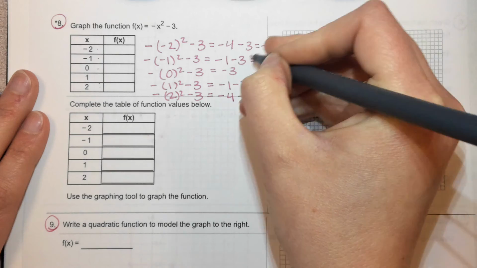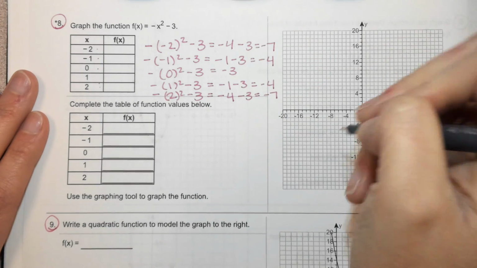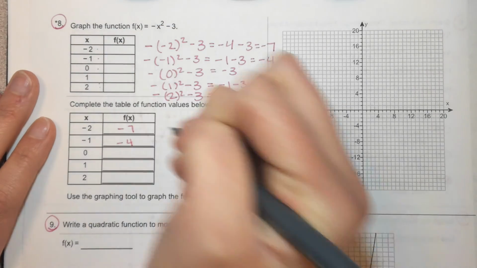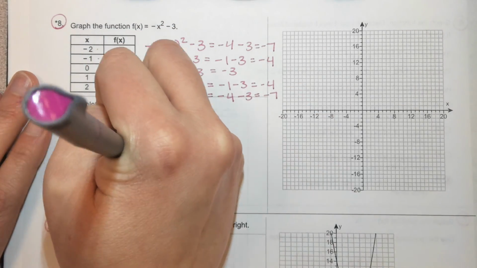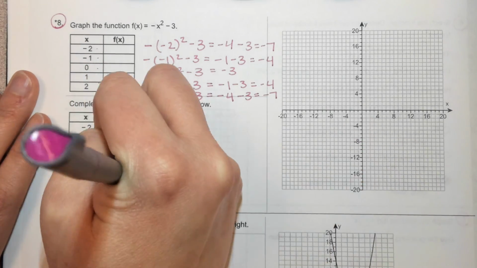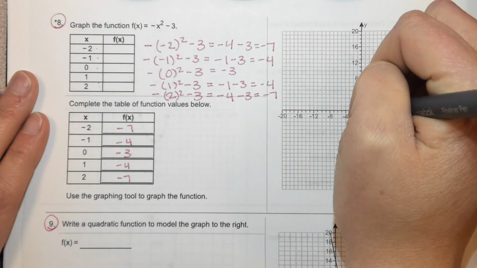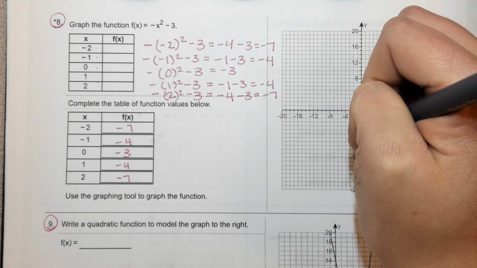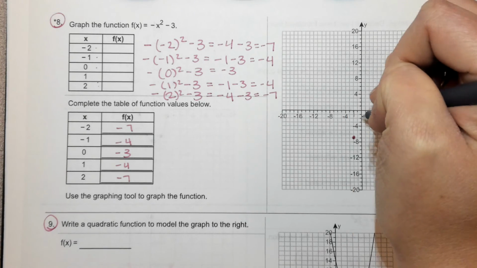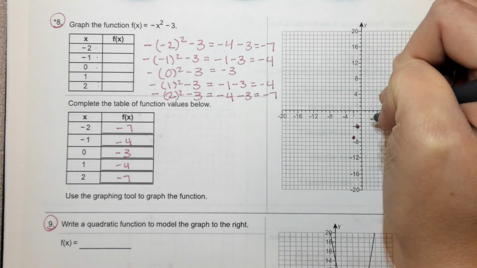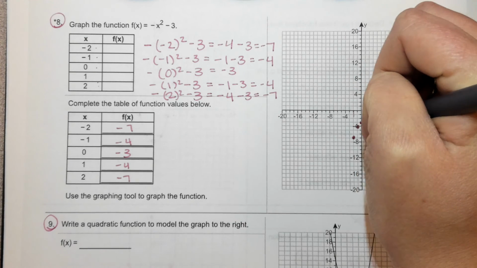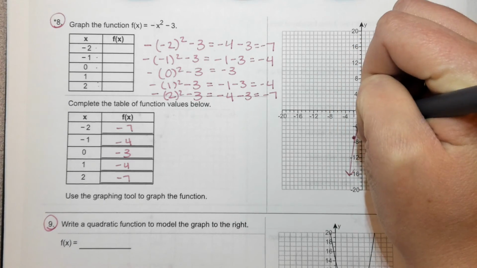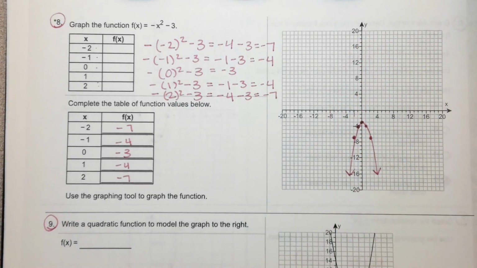And you notice those repeat. We talked about that earlier. All right, and we can plot those points on the graph, or fill in your table first. So negative 7, negative 4, negative 3, negative 4, negative 7. Okay, so negative 2, negative 7, negative 1, negative 4, 0, negative 3, and then we're going to mirror and make your nice little U shape. There you go.